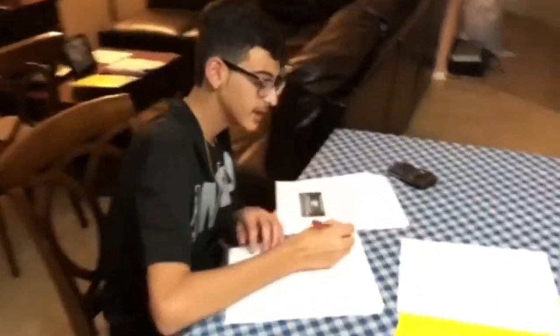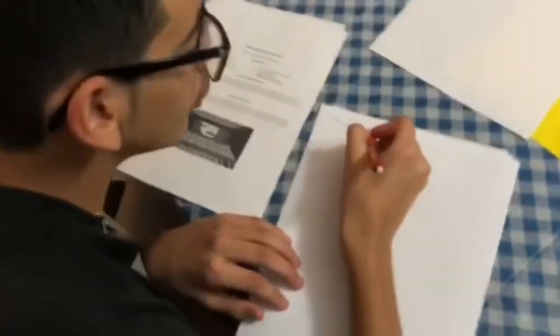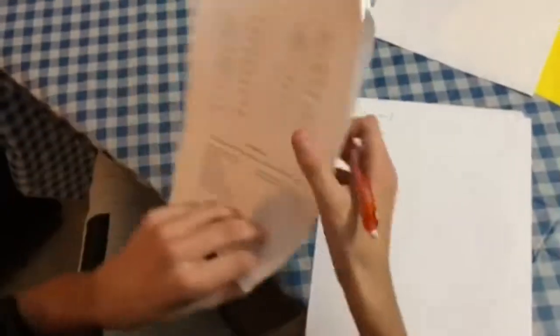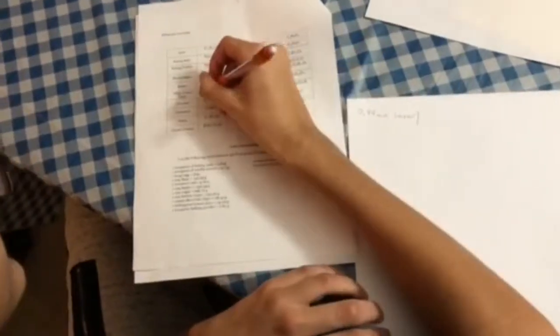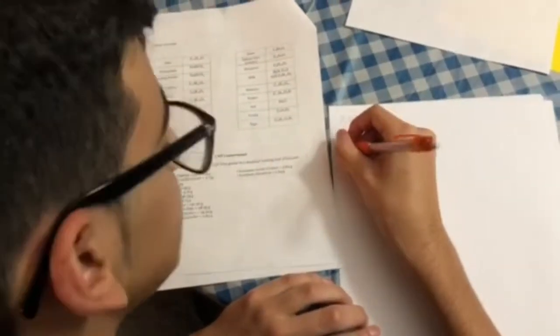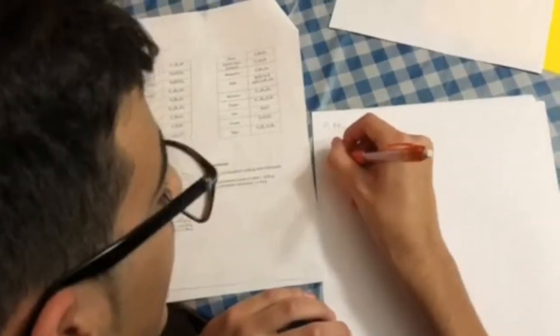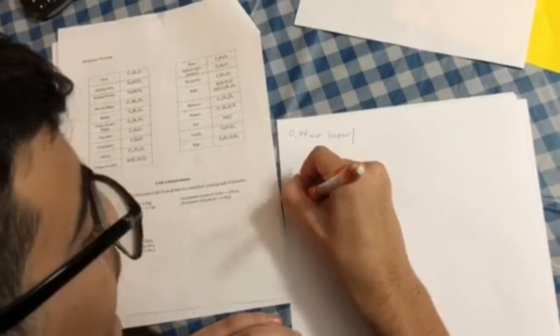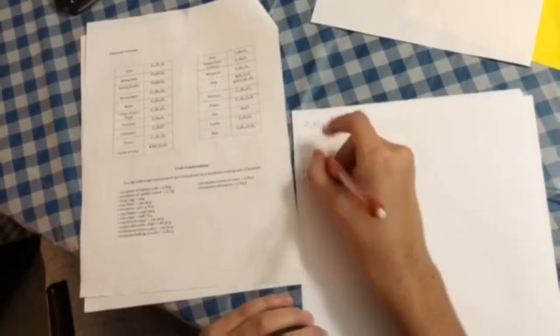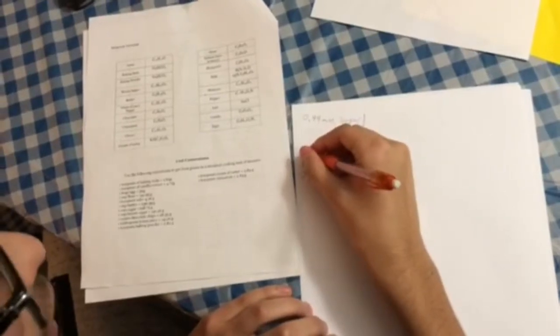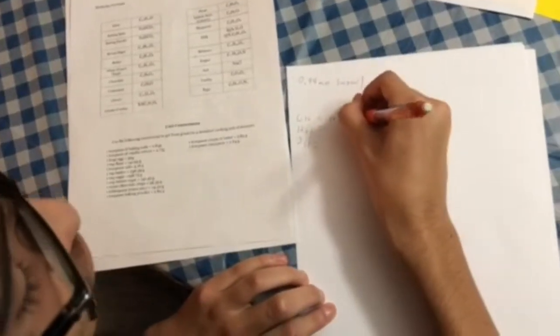So I have 0.44 moles of sugar and I got to convert it into cups of sugar. So sugar has the chemical formula C12H22O11. That gives us, 12 atoms of carbon gives us 144.1284.